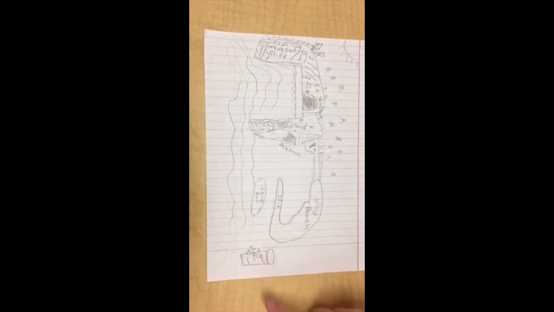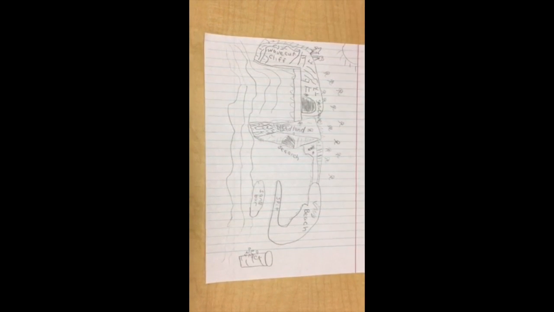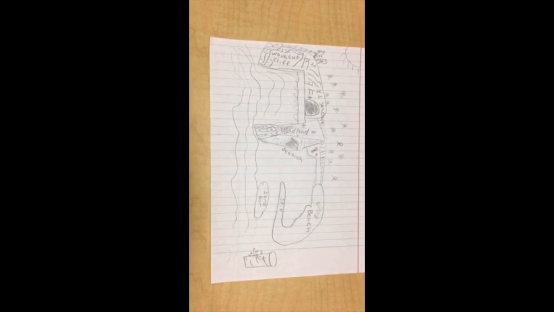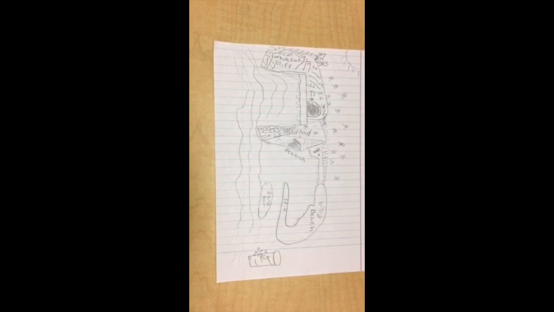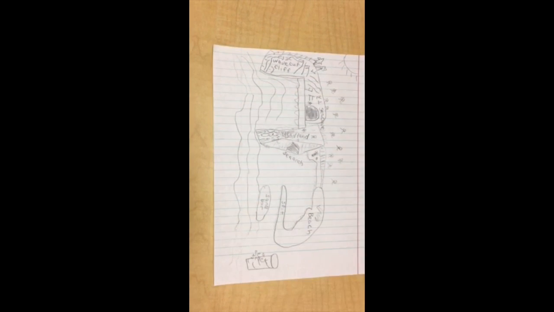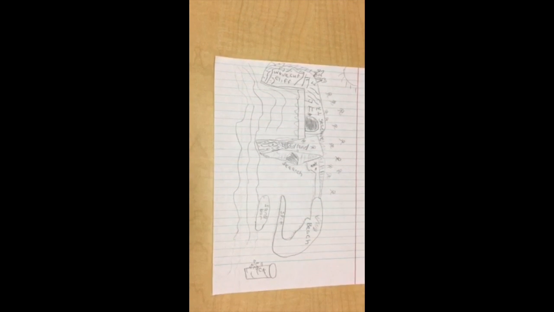Sea stack, and it's a formation of rock. Rock. It kind of looks like pancakes. It looks like a huge stack of pancakes, which are delicious.